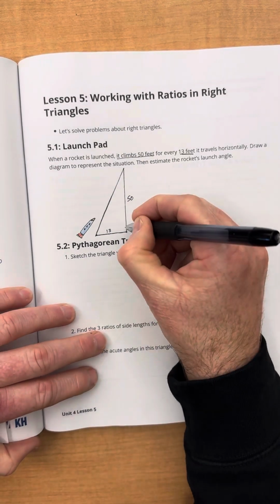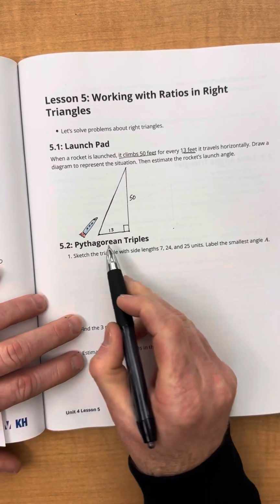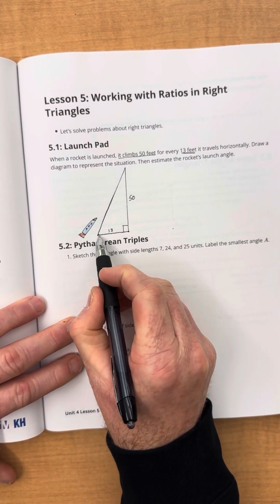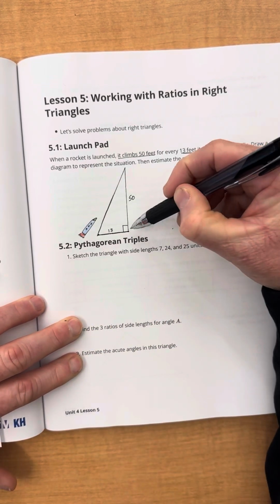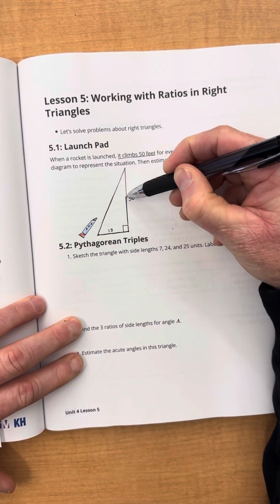That's what that is saying. So for every 13 this direction, it goes 50 this direction.